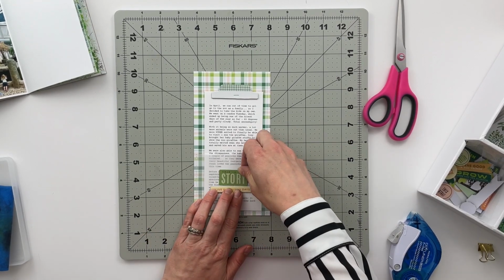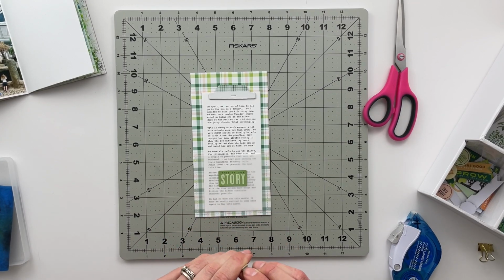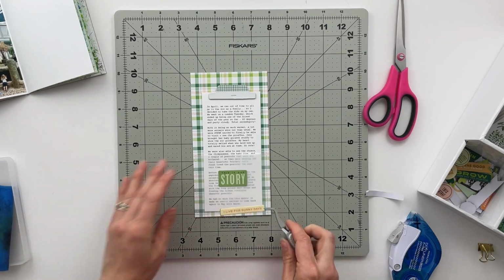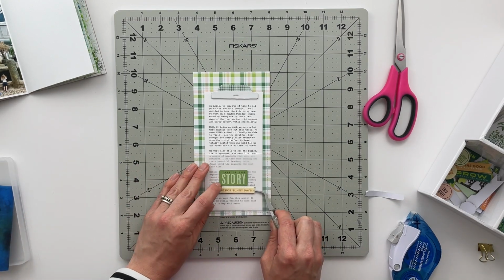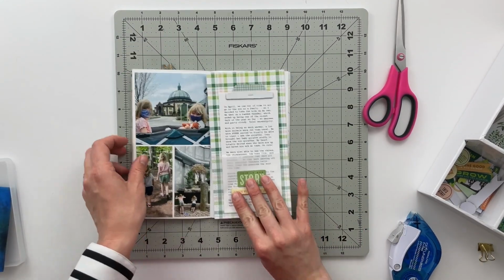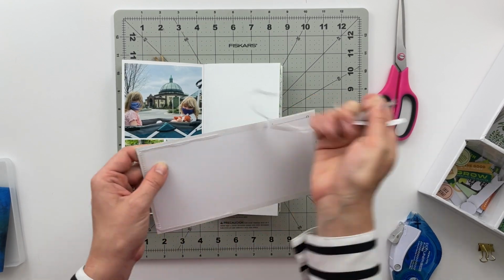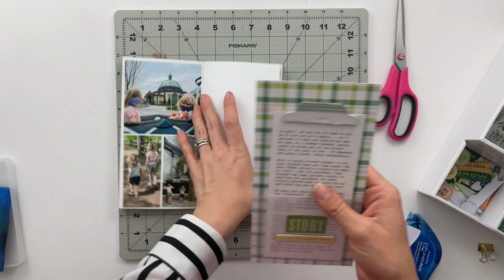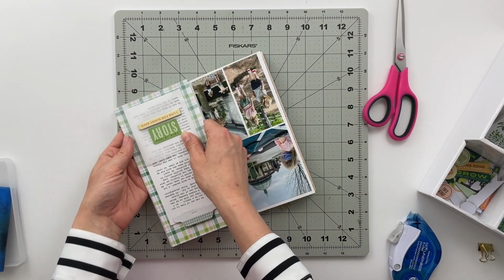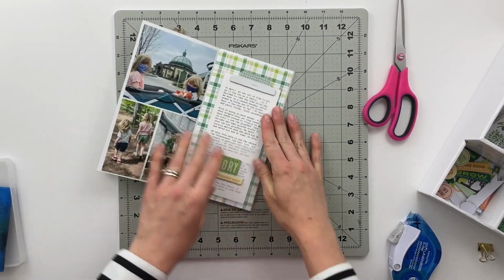And then I'm going to add just a couple of die cuts on here as well. So I've got this green one that says, here's the story, or something along those lines. And then I've also got this yellow one that says, I love sunny days, or so much love for sunny days, something like that. So we are going to remove the backing, stick this over on the right side of the spread, and then I'm going to decide on the photo, so I'll pull it out.